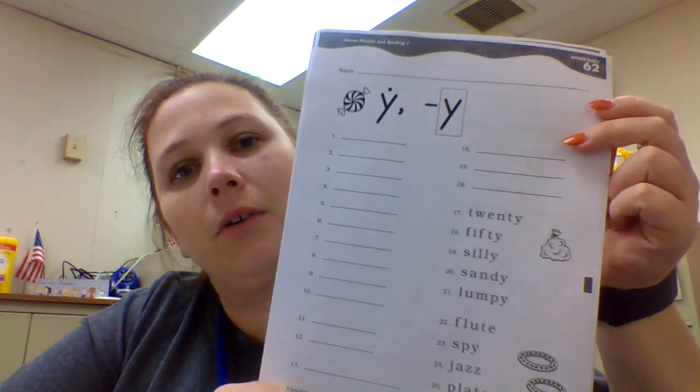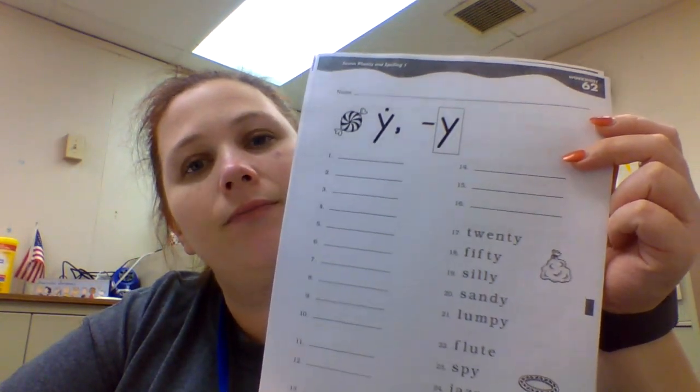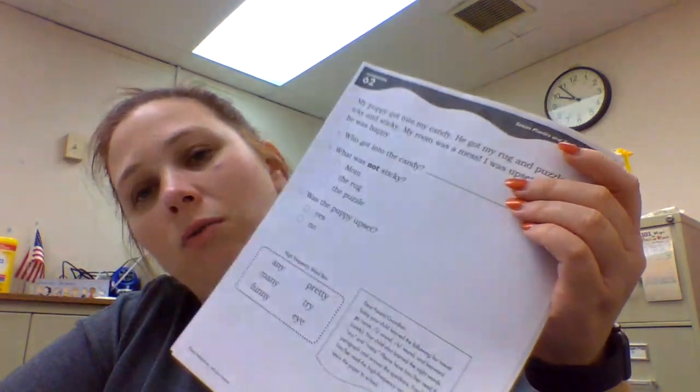Today we are on phonics lesson 62. Your worksheet's going to look like this. We're learning about that Y sound again as a vowel. And the back looks like this. Make sure you have that out, write your name on it, and then set it aside because for a minute we're going to go over some words and then we'll get started.